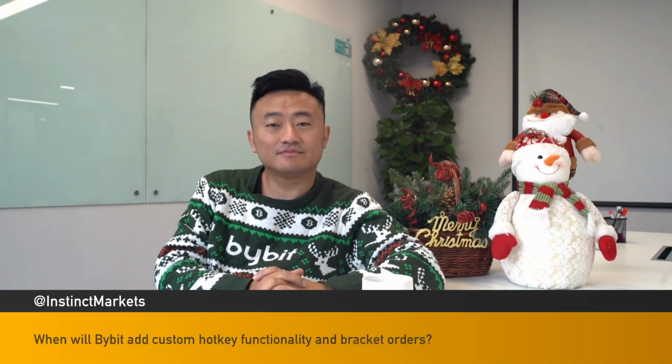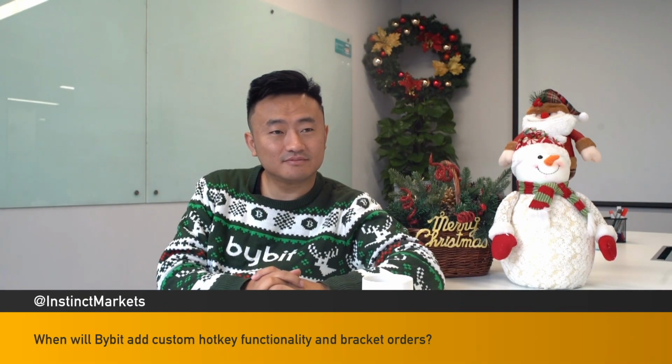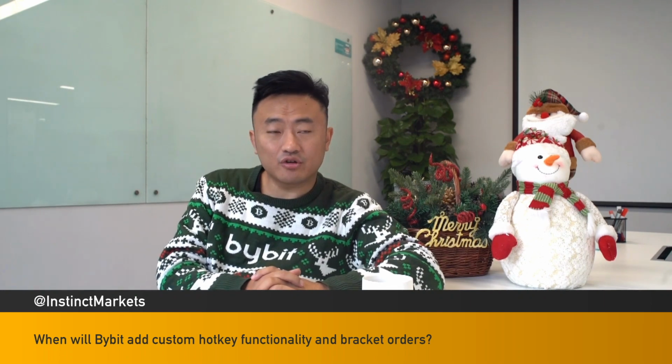And the next question comes from Twitter user Instinct Markets. When will Bybit add custom hotkey functionalities and bracket orders? Very good question. Custom hotkeys, meaning that you could place orders with different mappings on the keyboard, or even, we are looking into ladder orders and all of that. Basically a more improved, advanced set of order types or functions that makes order placing much easier. So this is one of the key objectives we're trying to achieve in 2021.